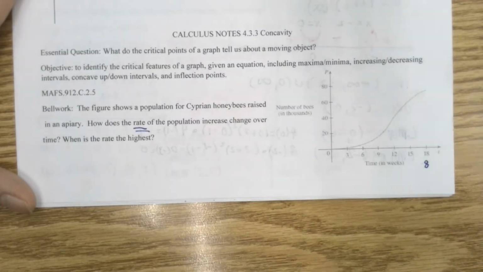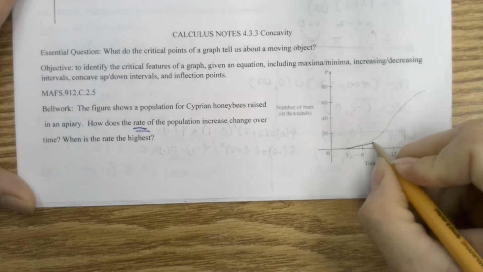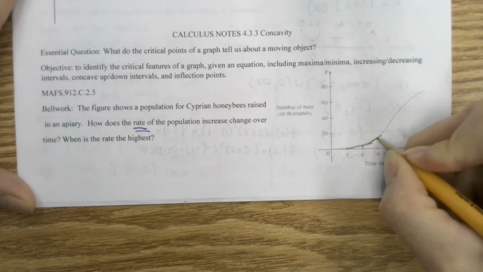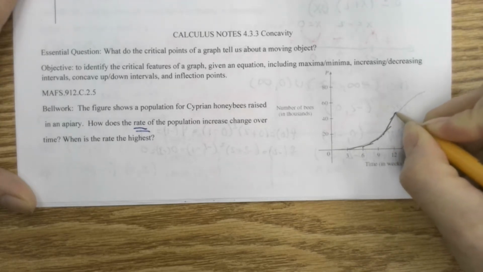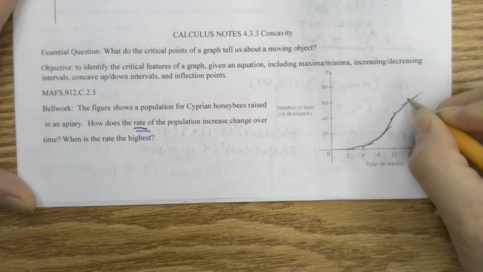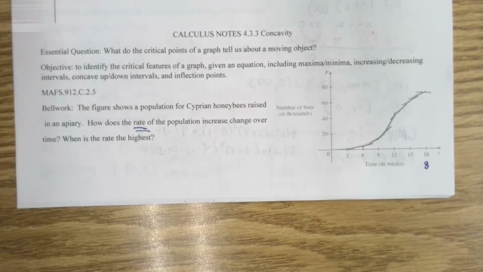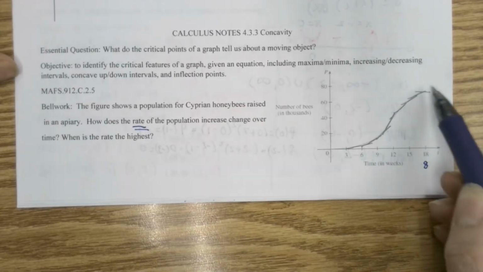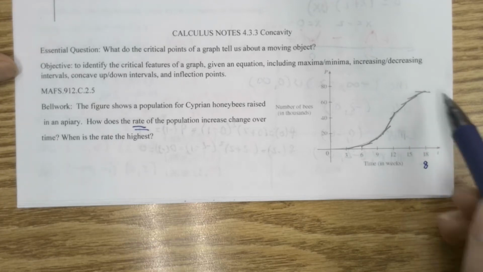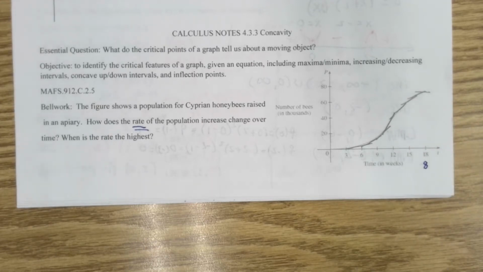If you wanted to, you could draw a few tangent lines in here. They're getting steeper, steeper, steeper. Maybe right around in there you hit the steepest and then they start to flatten out again. So we can see that by the time you get to 18 weeks, our population rate of change is flattening out. So the population of honeybees is not increasing as fast.